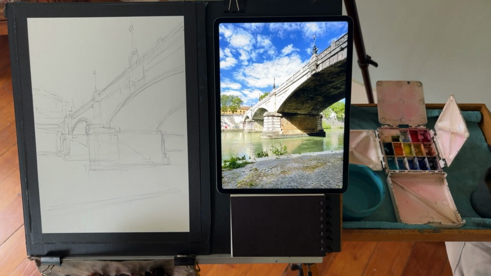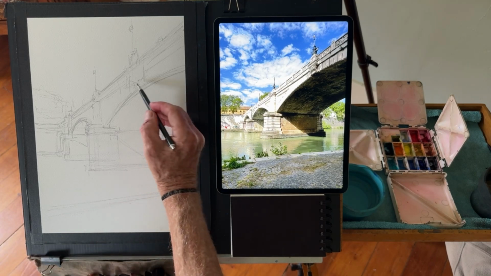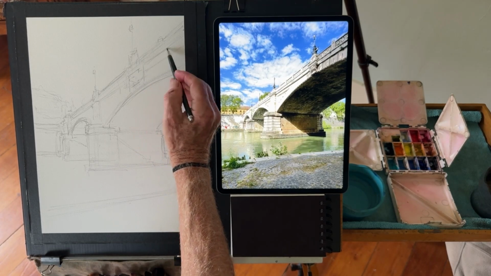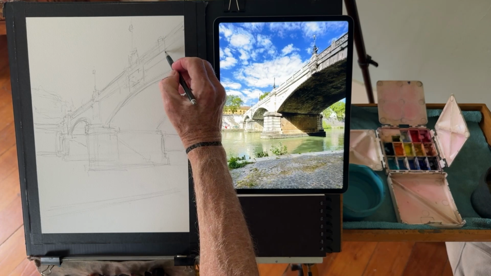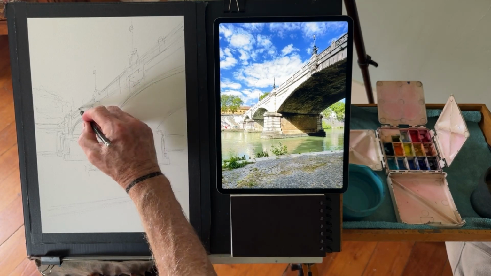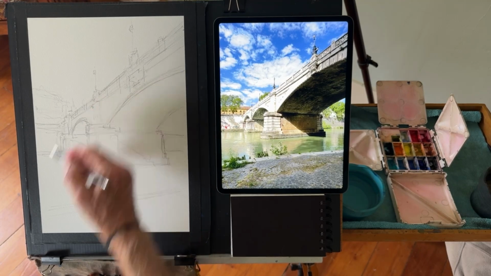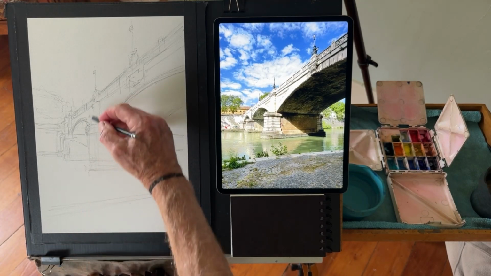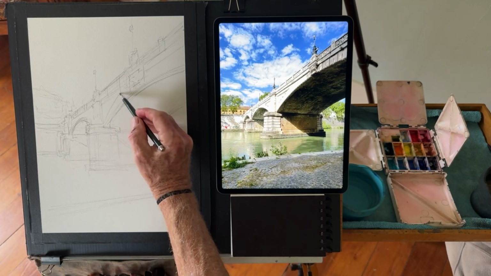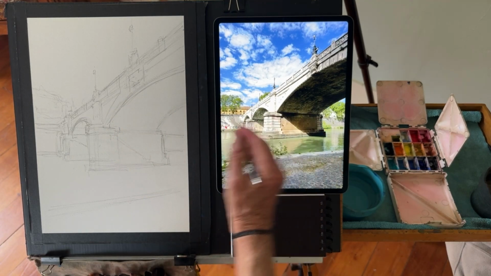So most of these architectural details, as I say, I'm going to paint. I'm going to make them as I paint them. They're not going to be drawing so much as doing that triangle thing in there.